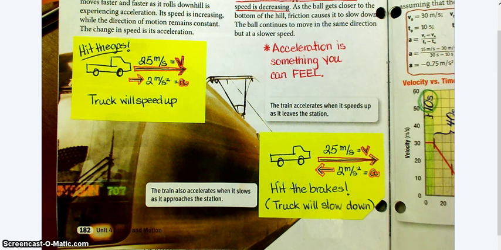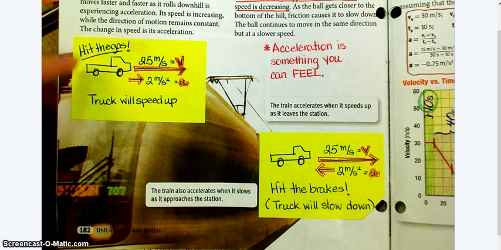Okay, so this is part of lesson 1, and I'm on page 182. And I gave you 2 situations. Let's say you've got a truck that's moving to the right at a velocity of 25 meters per second. If you hit the gas pedal, then the force applied is going to be a force that's going to make the truck move forward even more.